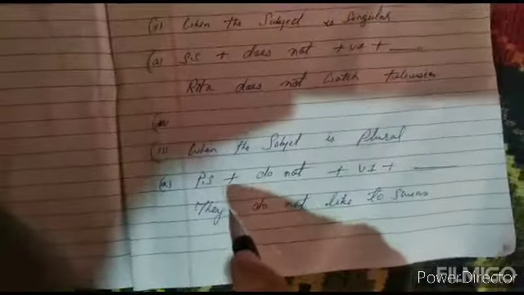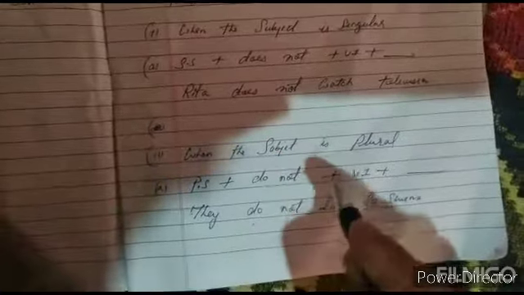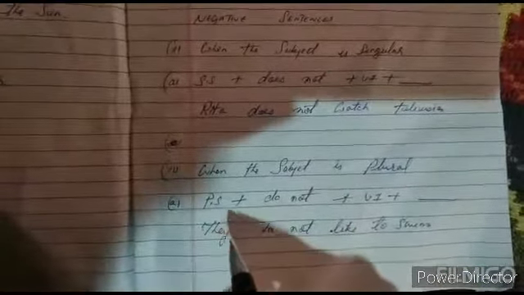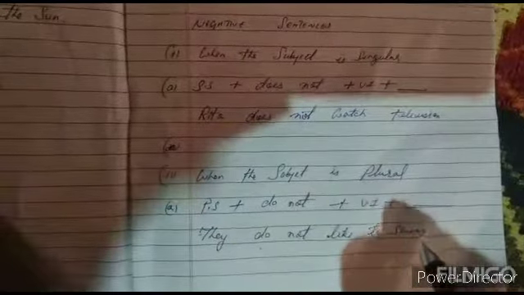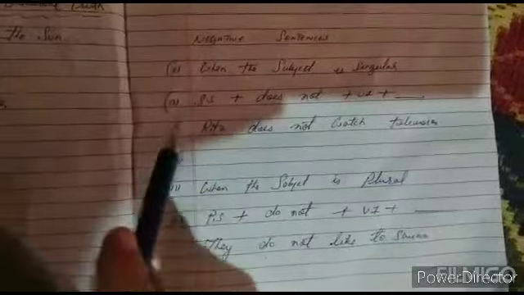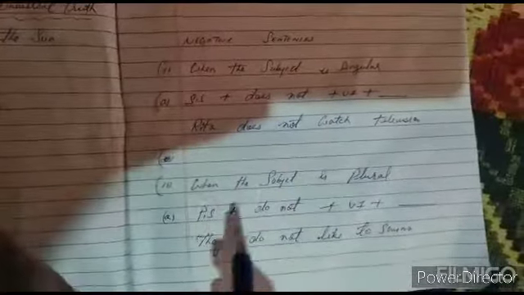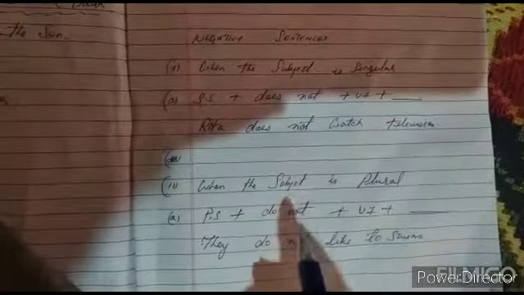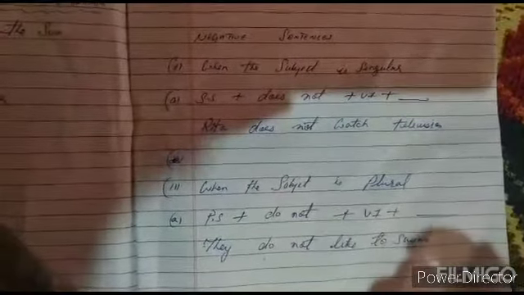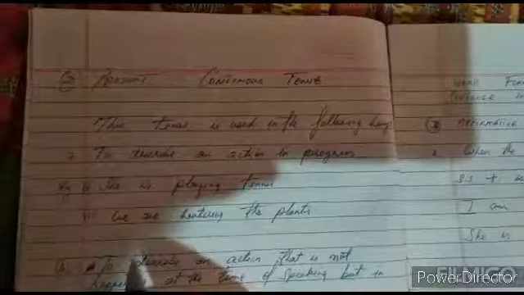Now when the subject is plural: plural subject plus do not plus first form of verb plus object. Your sentence will be: they do not like to swim. The difference is, when the subject is singular, we use does not. When the subject is plural, we use do not. The first form of verb will remain as it is. Now second is present continuous tense.